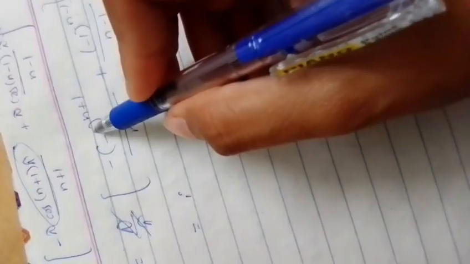If we put 2, then we will get 1 and the answer will be negative. If we put 3, it will give us a positive answer. If we put 4, it will give us a negative answer.